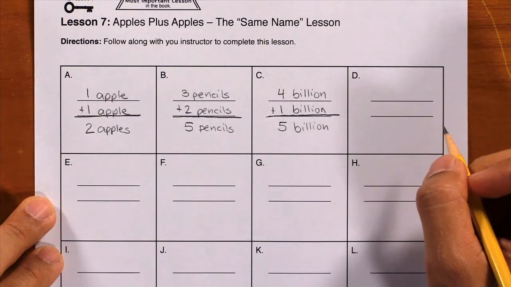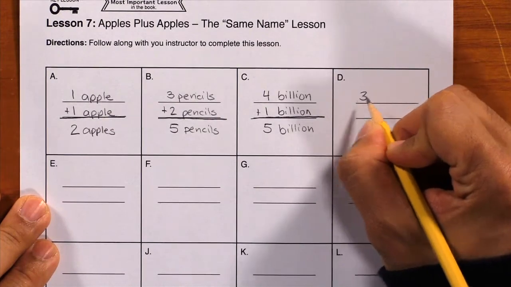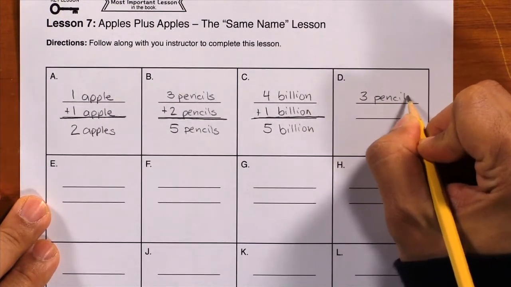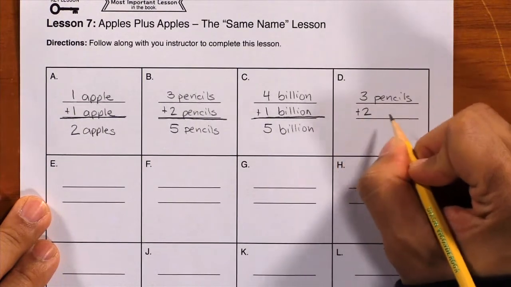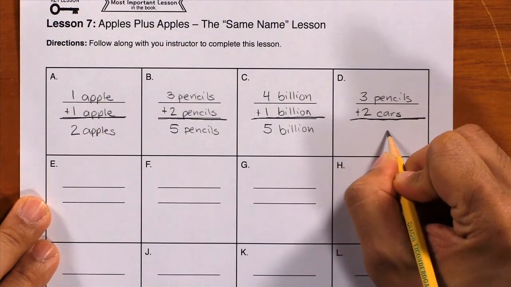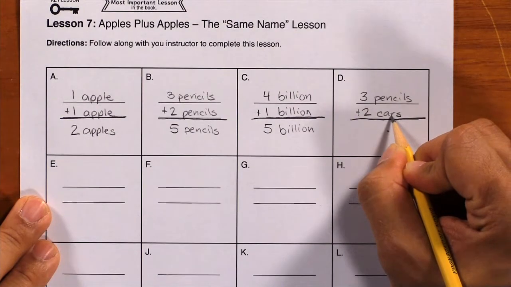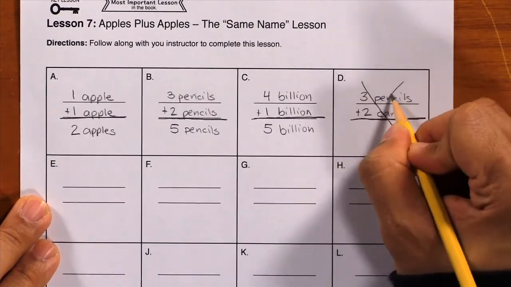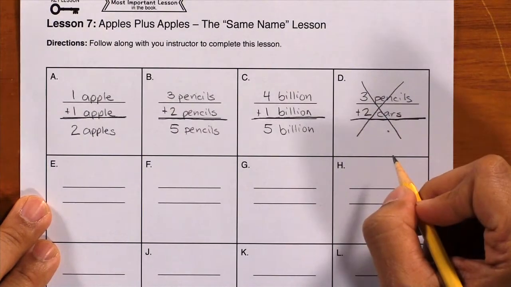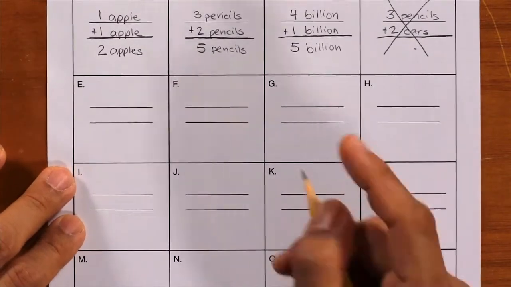And that's box C. Here's box D, and this is where it gets a little interesting. Here we have 3 pencils plus 2 cars. Pencils plus cars give you... And when students get here, they should see intuitively that it doesn't make any sense because pencils and cars are not the same thing. We can't add them together. So we're actually going to cross off box D. Moving on to box E.